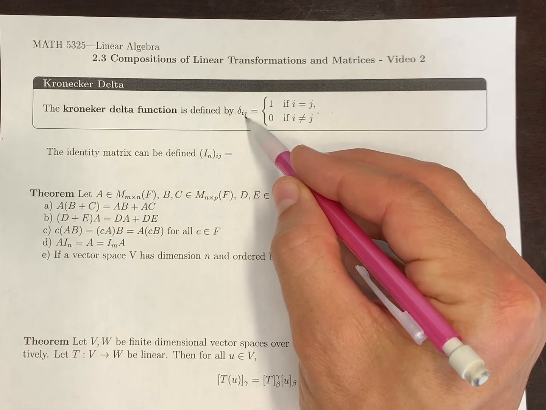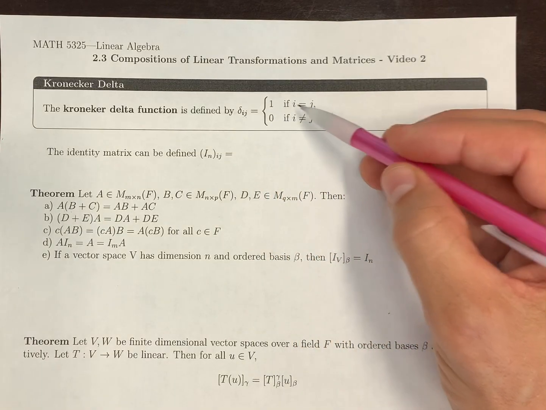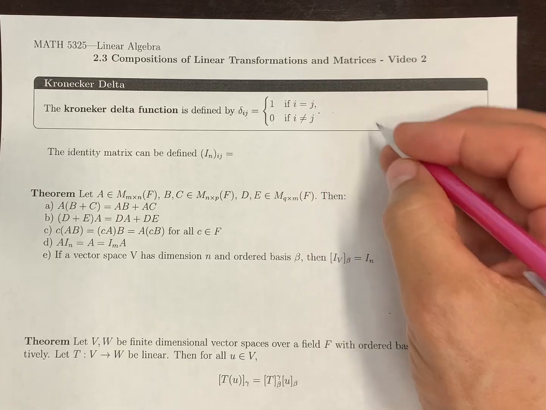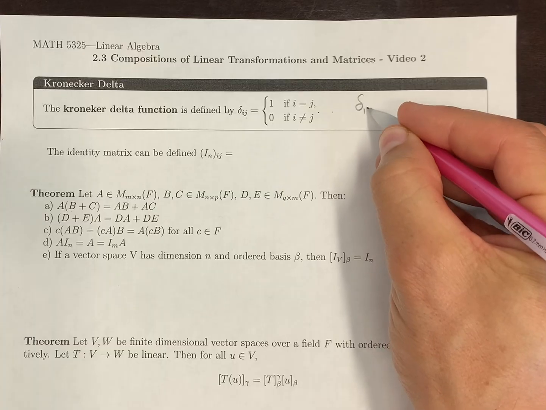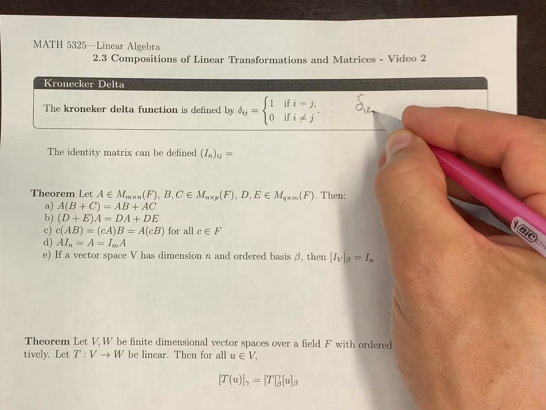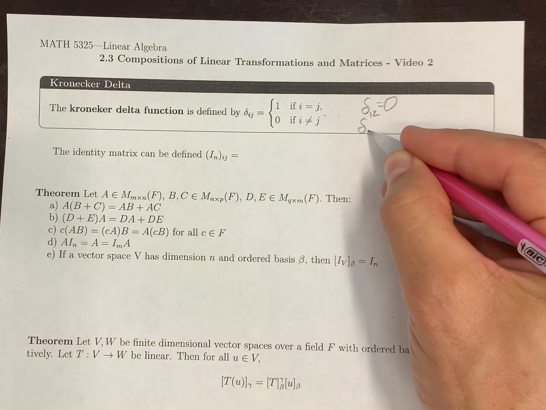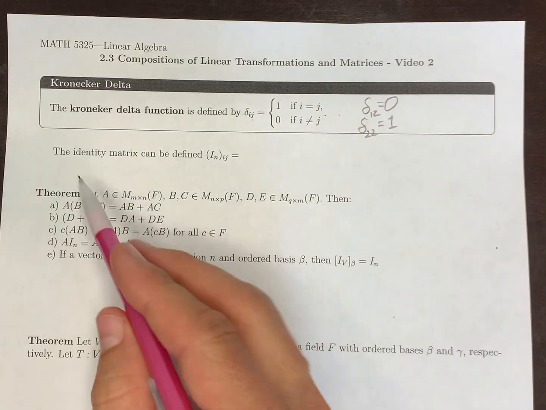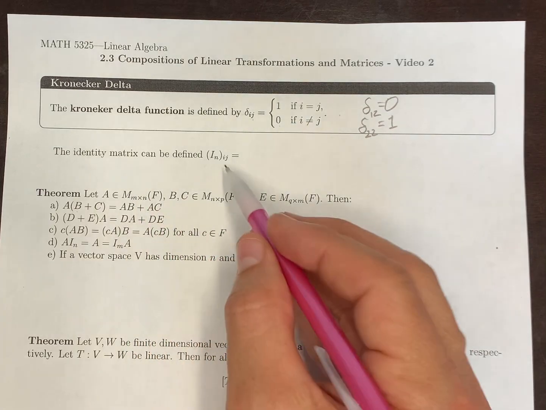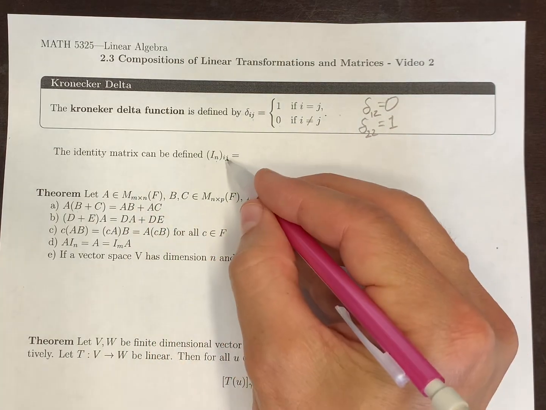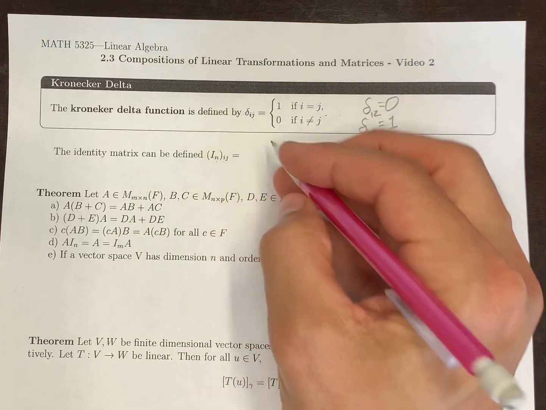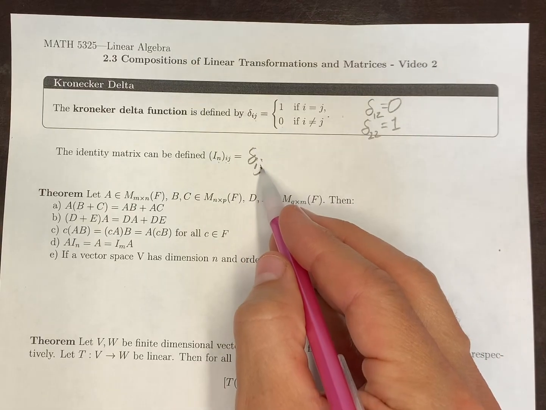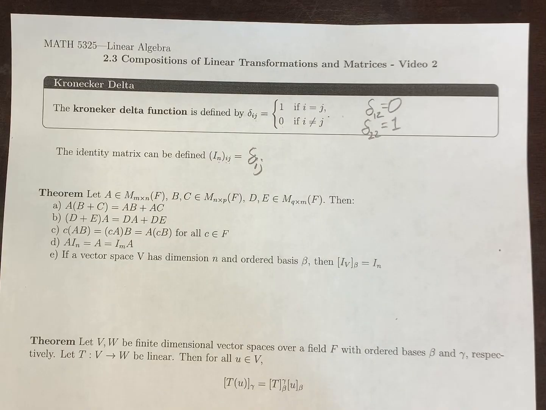Delta of ij is defined to be 1 if i equals j, and 0 if i is not equal to j. So Kronecker delta of 1, 2 is 0. Kronecker delta of 2, 2 is 1, right? And so, incidentally, the identity matrix, I_n, can be defined by the ijth entry being just Kronecker delta ij, right? 1's on the diagonal, 0's off the diagonal.